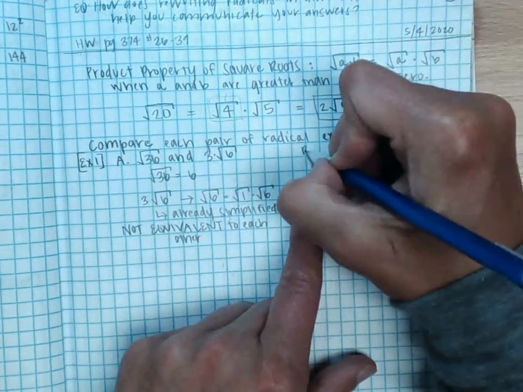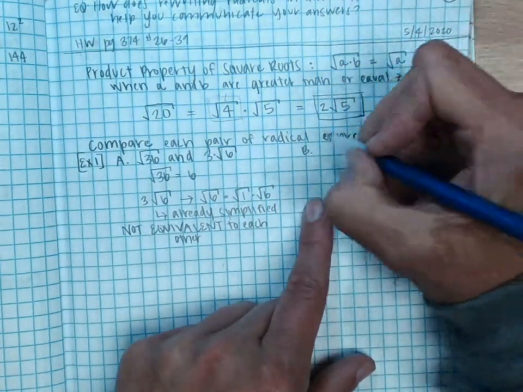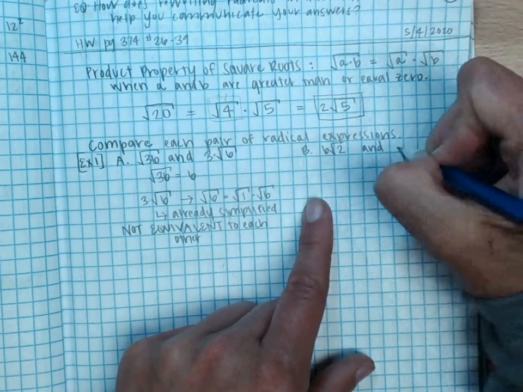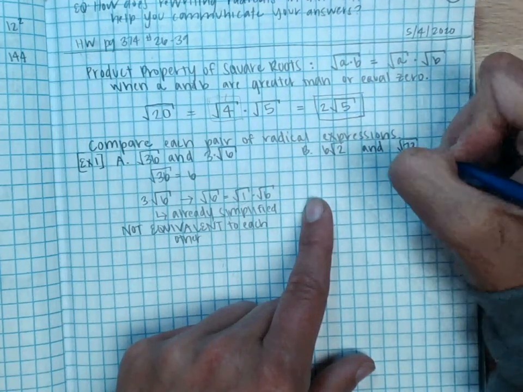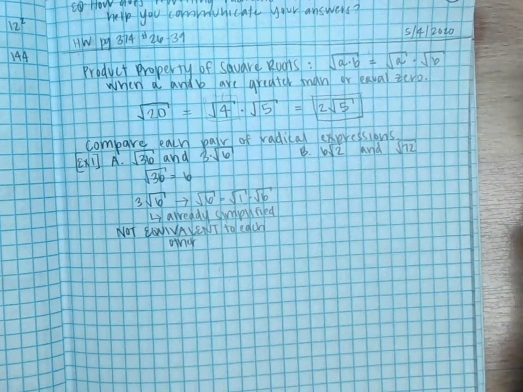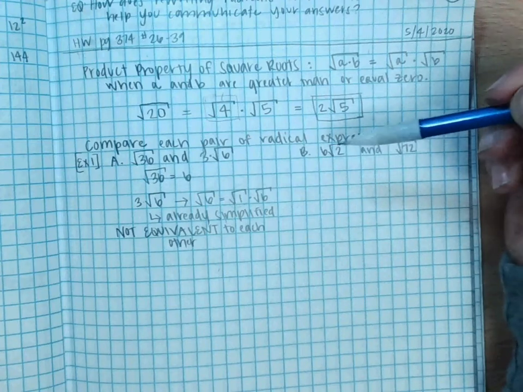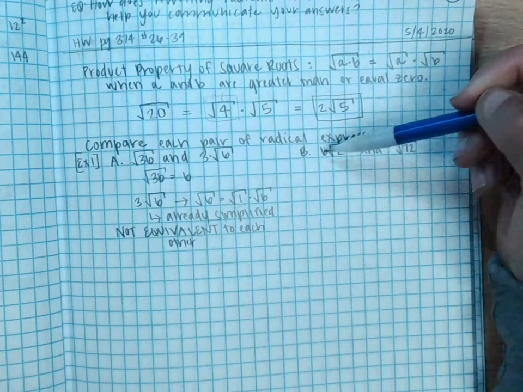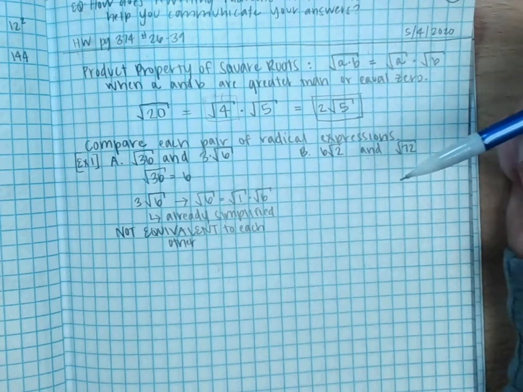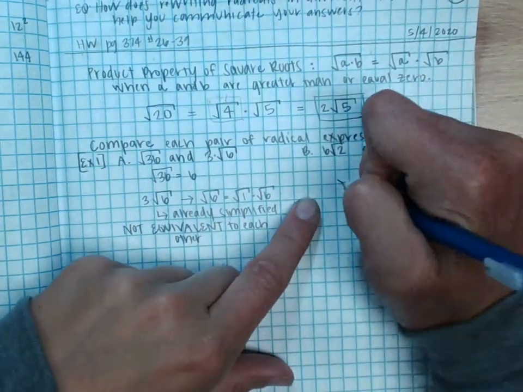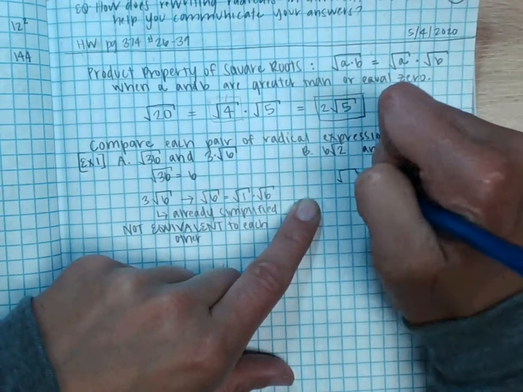However, 6 times the square root of 2 and the square root of 72 may be equivalent to each other. If I look at 6 times the square root of 2, I can't simplify that any further because 2 is not a perfect square and there is not a perfect square other than 1 that goes into it. However, the square root of 72 does have a perfect square that goes into it.